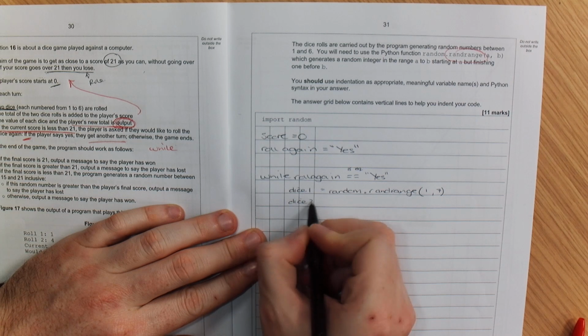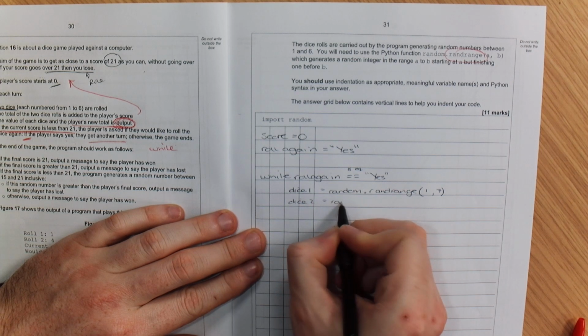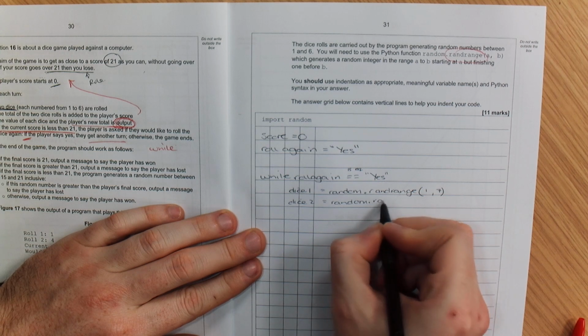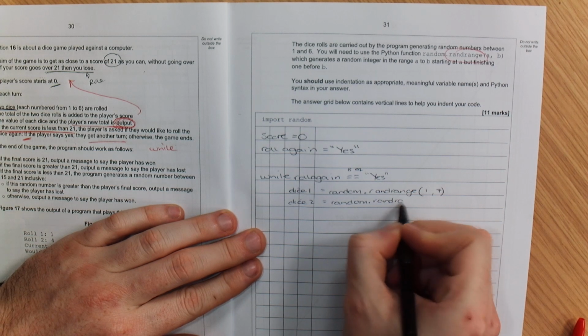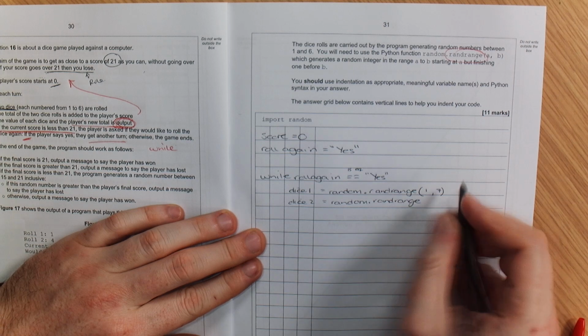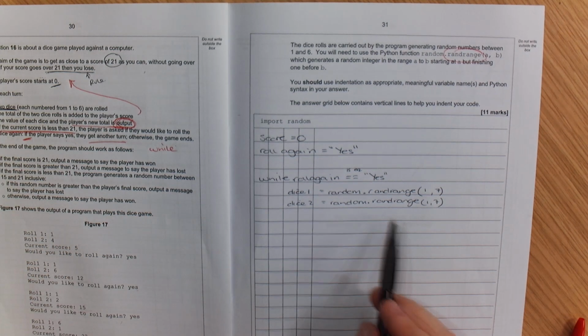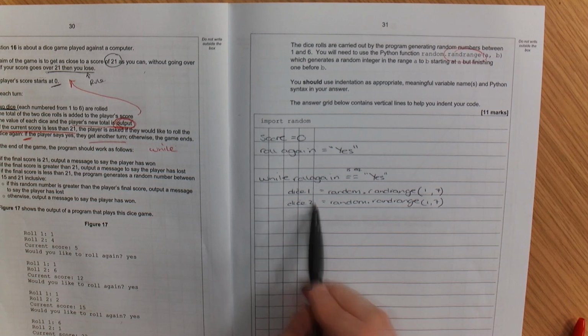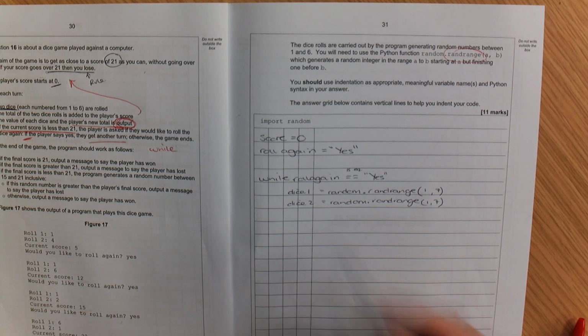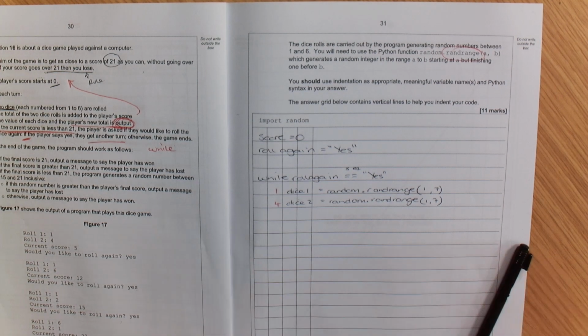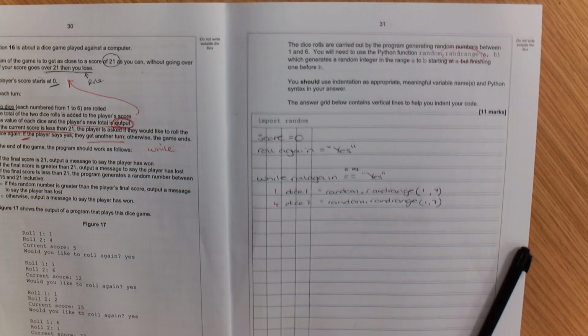Dice 2 equals random.randrange 1 to 7. Now that is giving you the numbers here. So for example, that could be equal to 1. That could be equal to 4. That's what's going to be allocated in those.